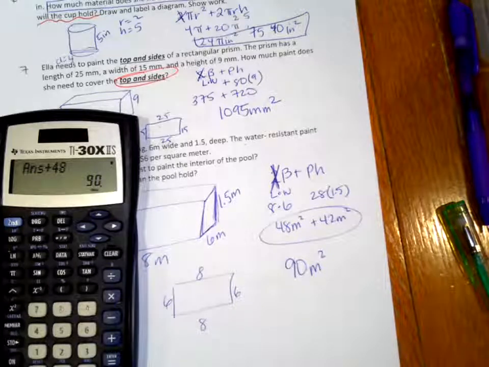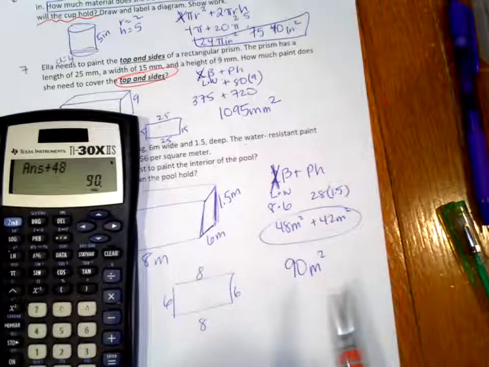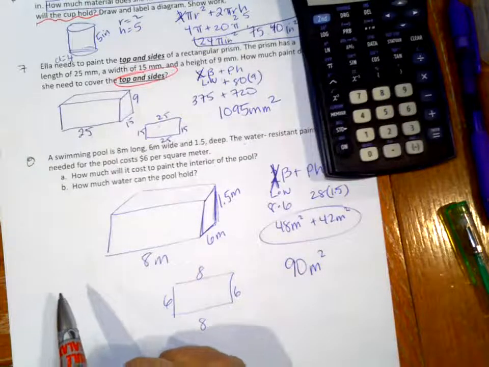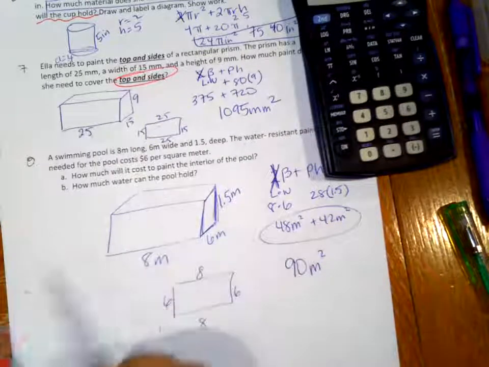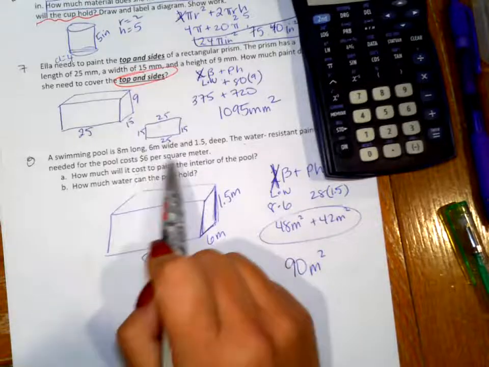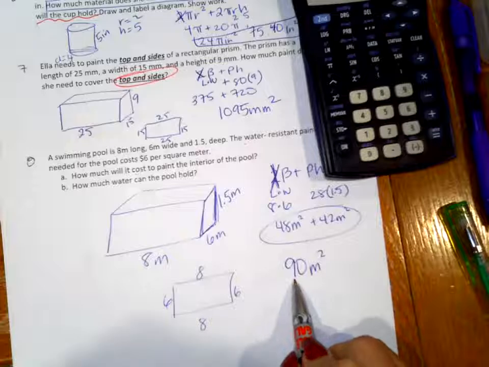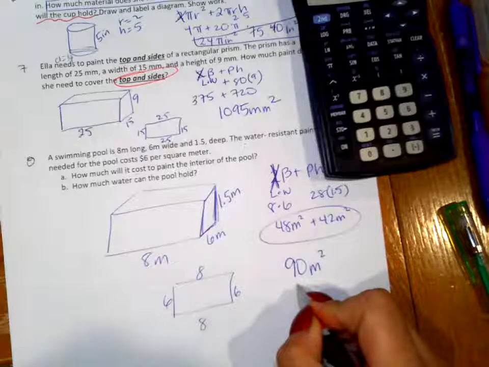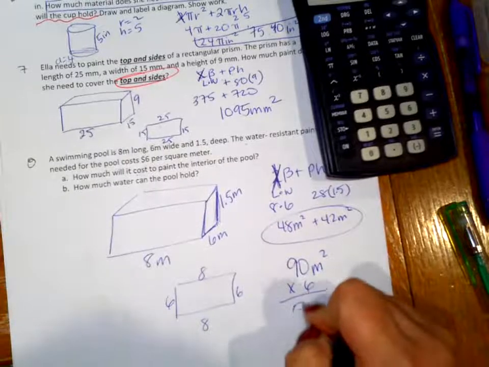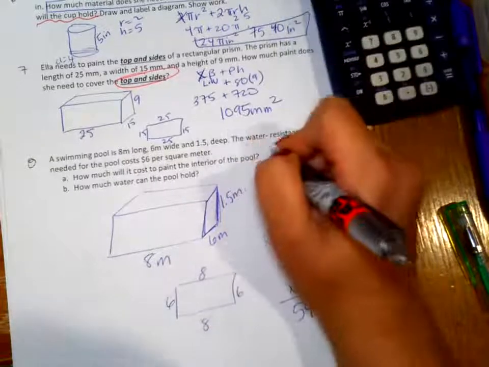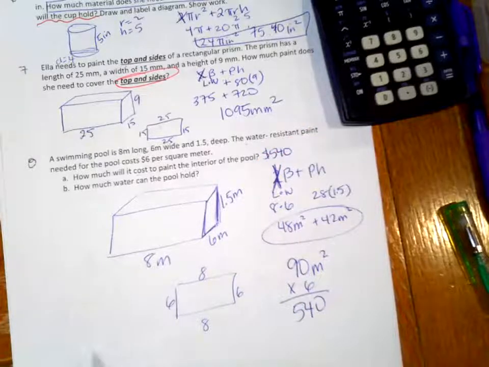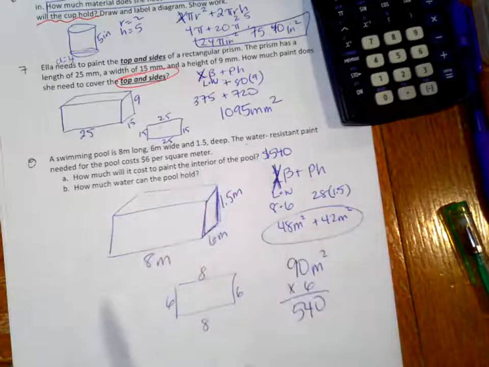Okay, it didn't ask me how many meters I needed. Okay, it asked me how much the paint is going to cost. And they told me that it's going to cost $6 per square meter, and I have 90 of them. So I'm going to take my 90 and multiply it by 6. So 90 times 6 is going to give me 540. It's going to cost me $540 to paint the inside of the pool. Okay, be very careful as to what they're asking.